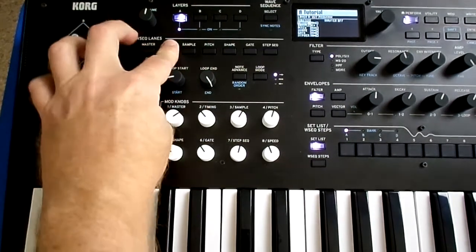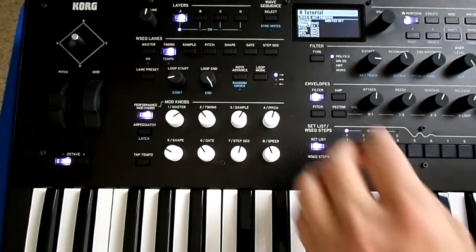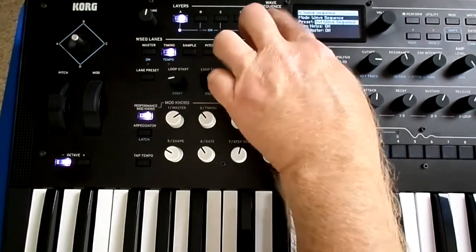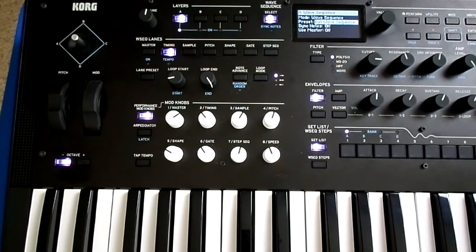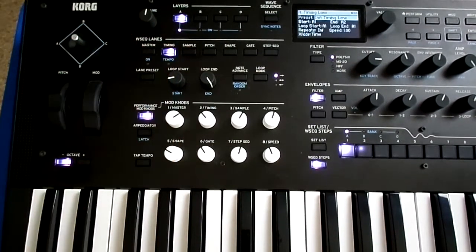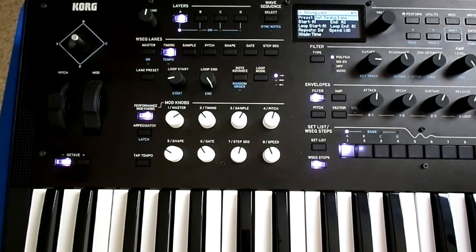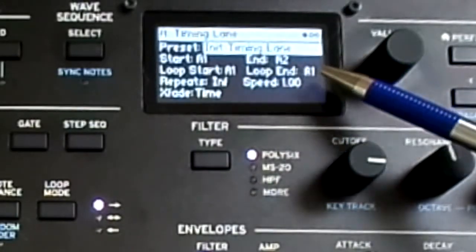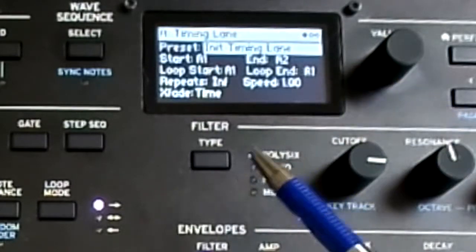Today we're going to look at steps. Now if we go to wave sequence, we'll see that this only has one layer. It's very simple. That's what makes it easy to look at. And I'd like to call your attention to the start, A1, and the end, A2.